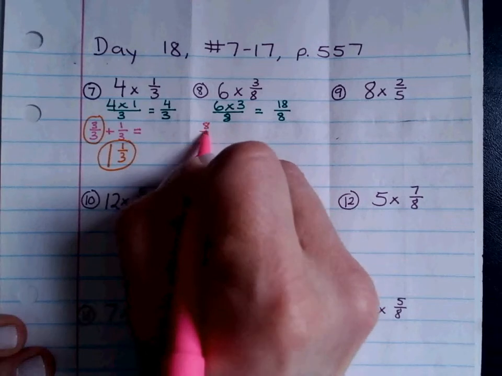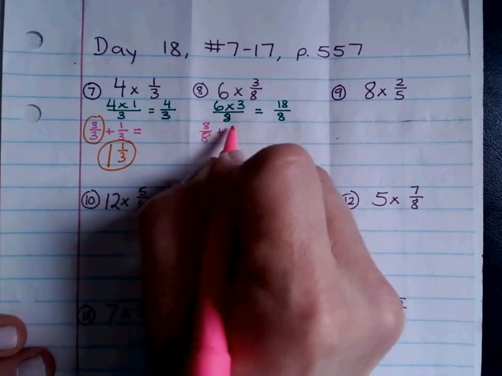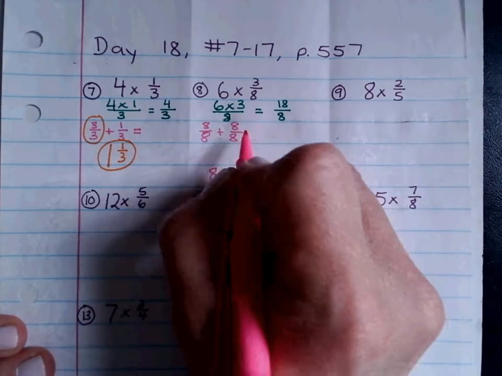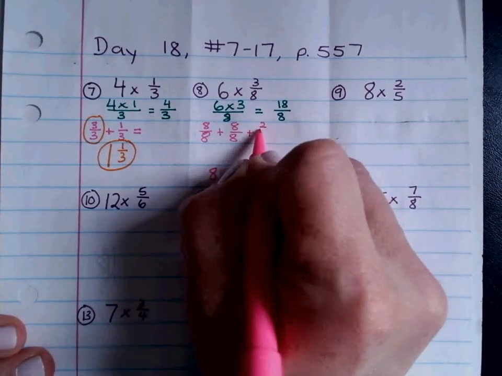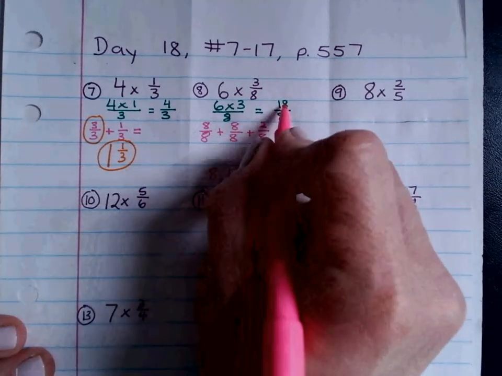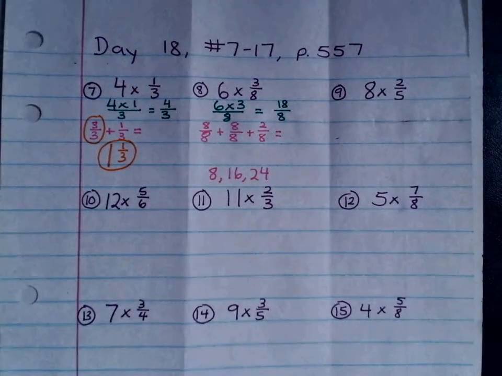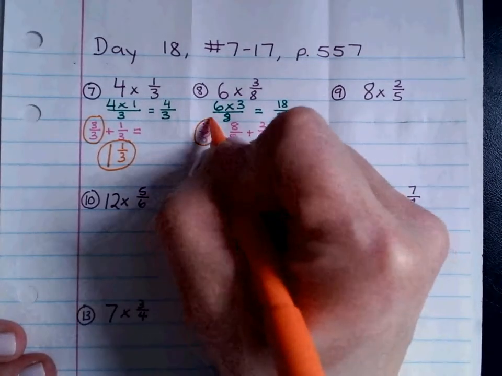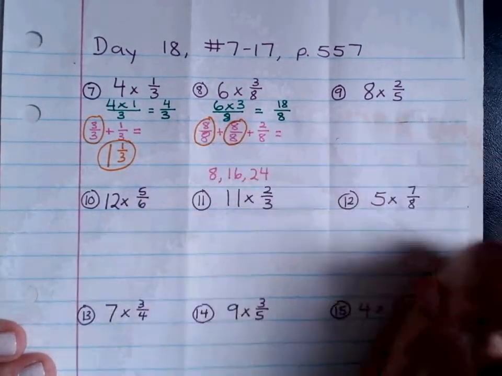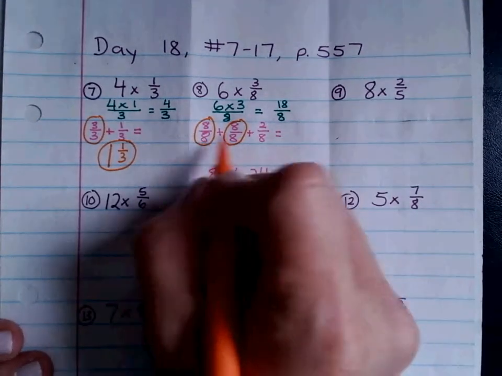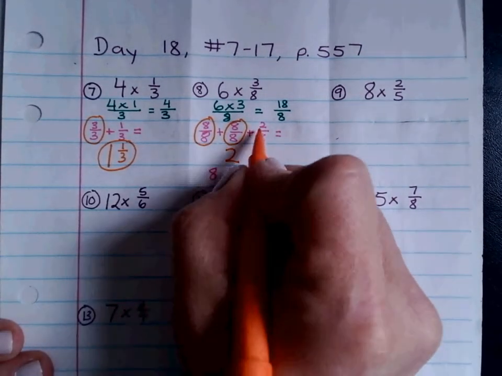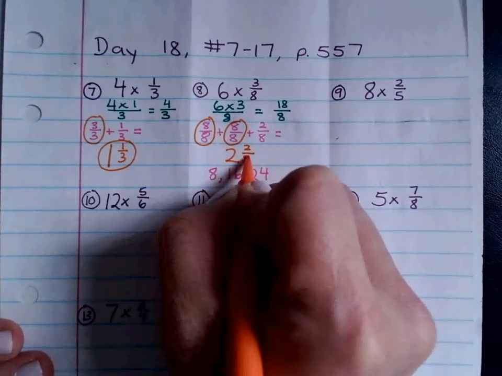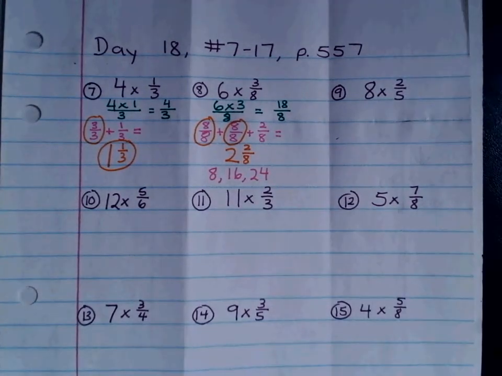So I can rewrite this as 8 eighths plus 8 eighths, which would give me 16 eighths, and I would need another 2 more because 16 plus 2 gets me 18. So I will go ahead and circle all of my whole numbers. So I have 2 of them. So 1, 2, so I can rewrite that as 2, and I'll put my fraction piece right next to it. So 2 and 2 eighths.